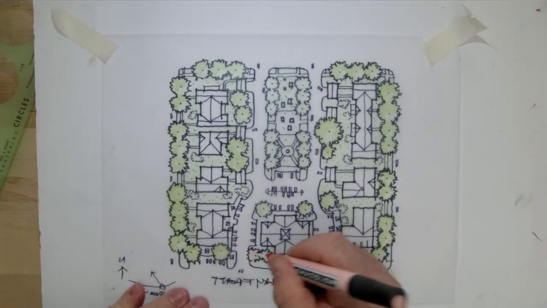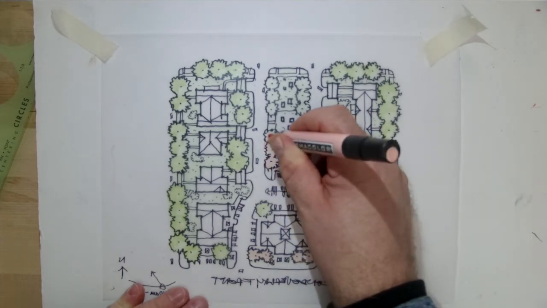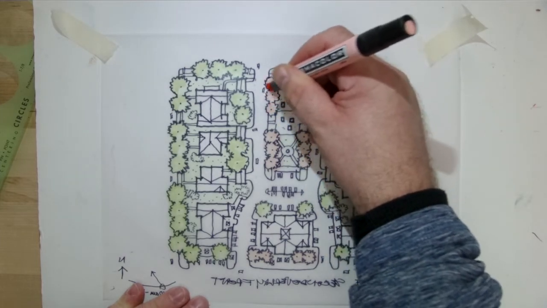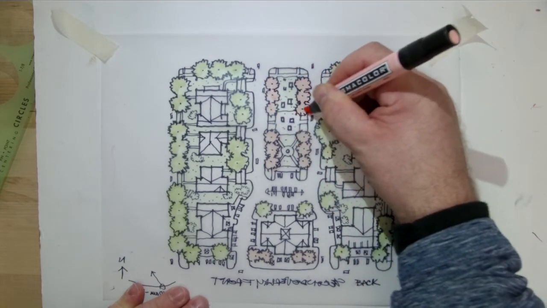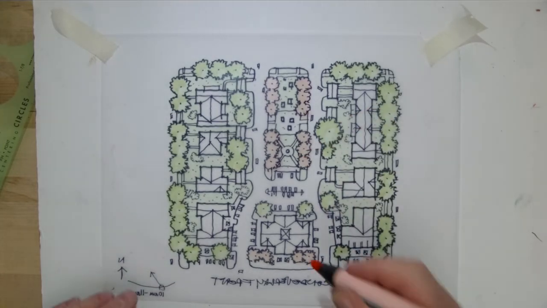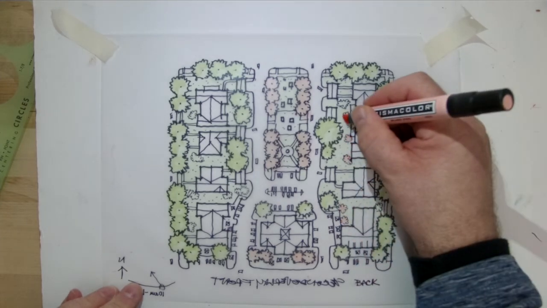So I'm going to actually shift gears to a pink or a peach for the trees in the park. If we look outdoors, our redbud and our apple blossom and our dogwoods are starting right now this week. And I'll just start some pink on our shrubs.